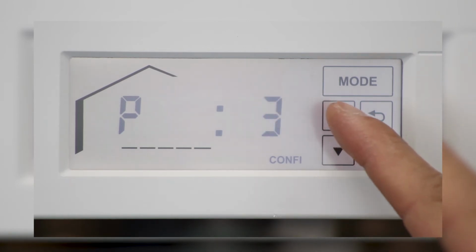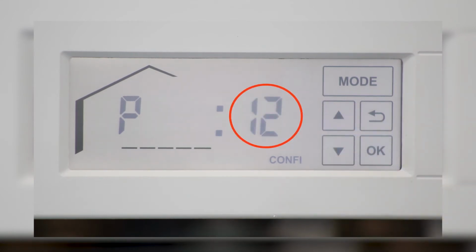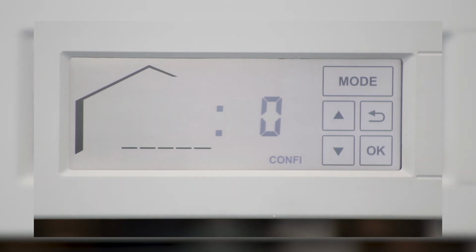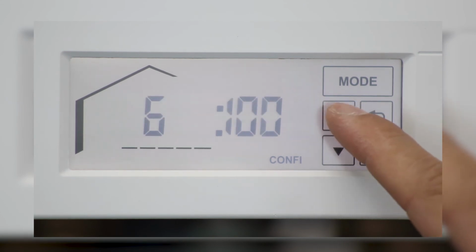Press the up arrow till you reach P12 and press OK. You have now entered system coding. Once in coding, use the up arrow to access address 12.